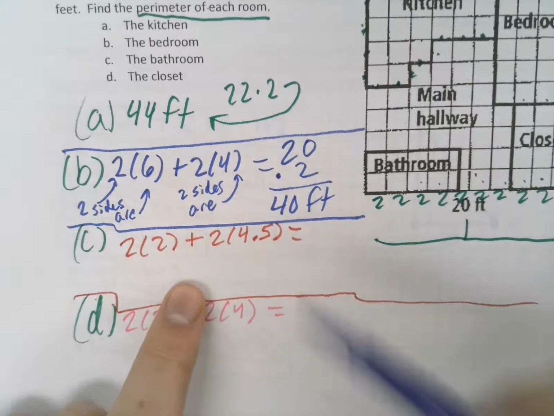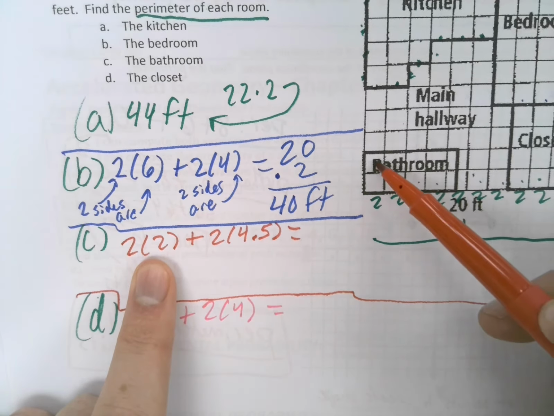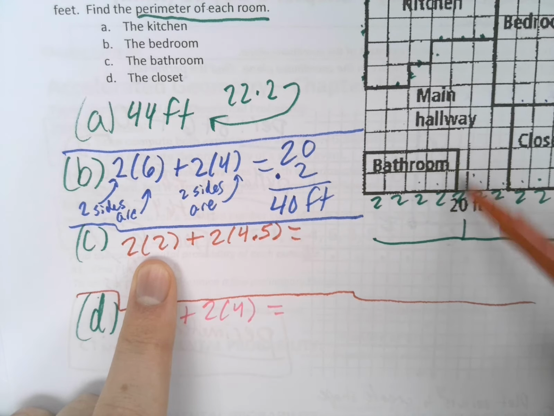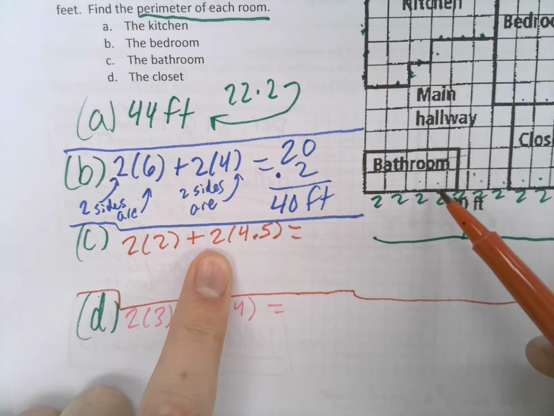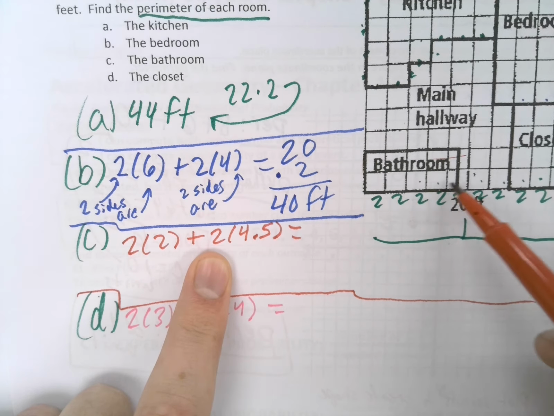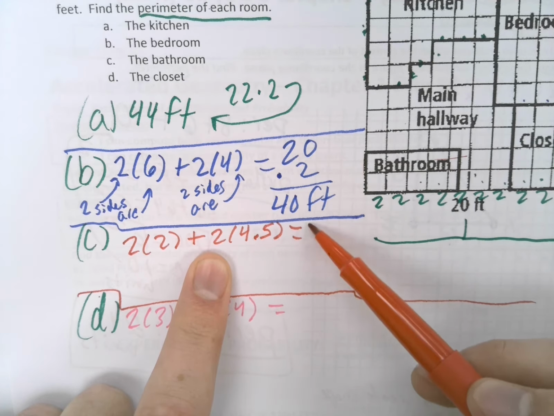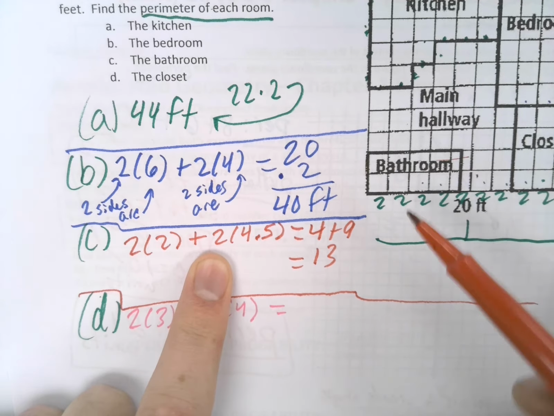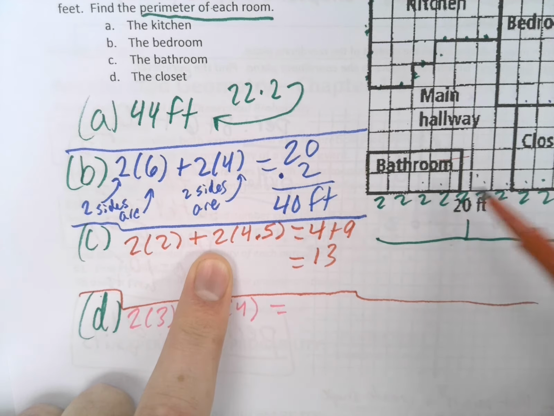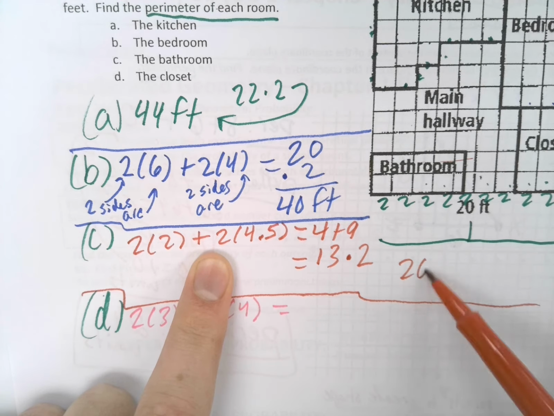Next up, C. We've got the bathroom. So we've got 2 sides that are just 2 spaces long, so 2 times 2, plus you've got 2 sides that are, looks like 4.5 long up here and up here. Now when we combine those together, you get 4 plus 9, gives us 13. But again, we're not counting the fact that each of these is 2 feet. And if we're trying to tell the perimeter in feet, you got to multiply that by 2. So the bathroom, 26 feet.